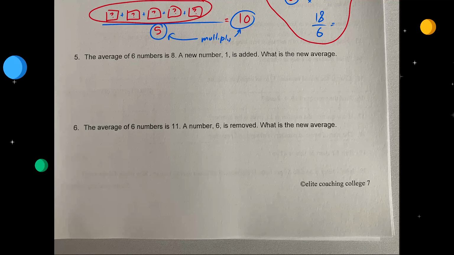Okay, next page. Oh, wait, what? Okay, next.